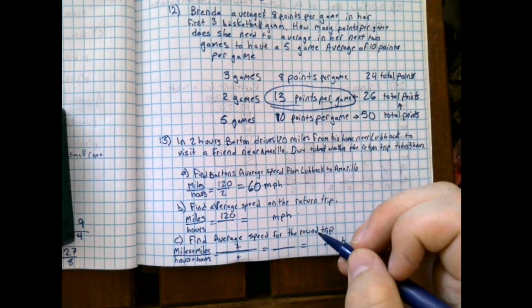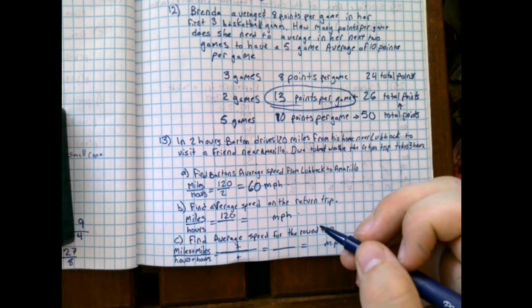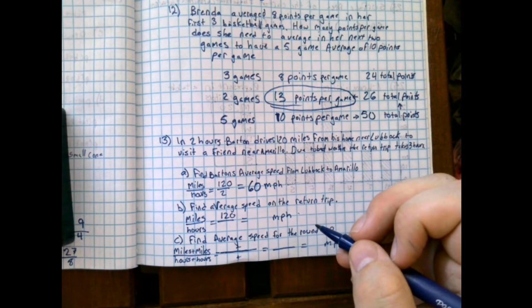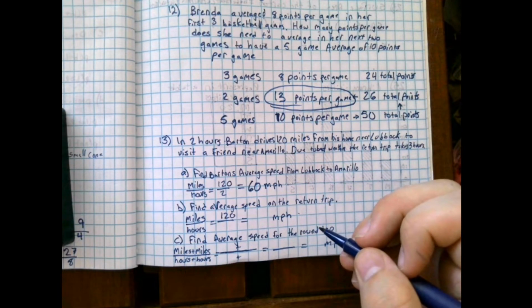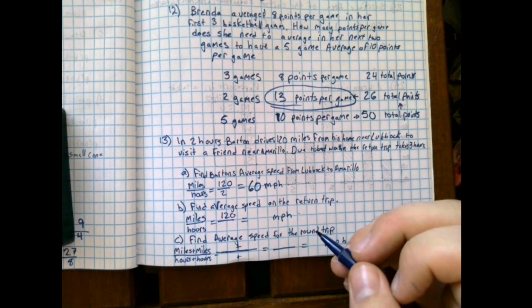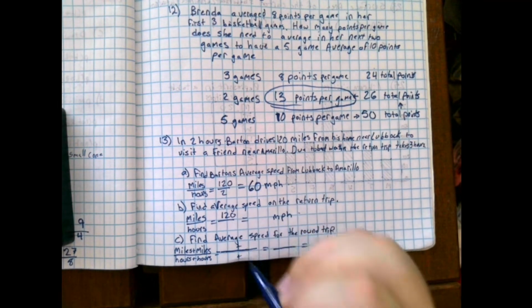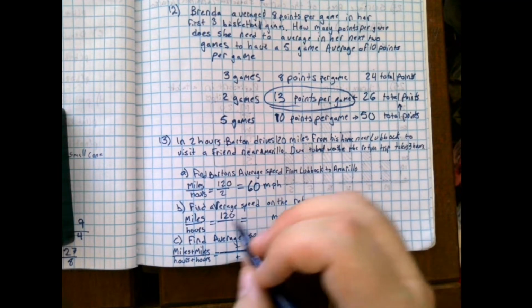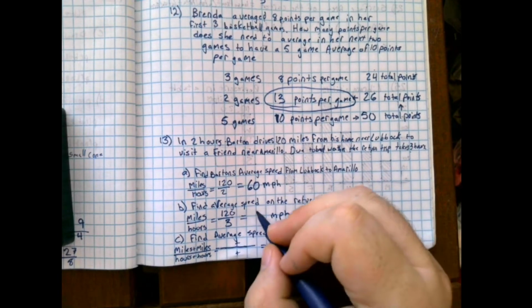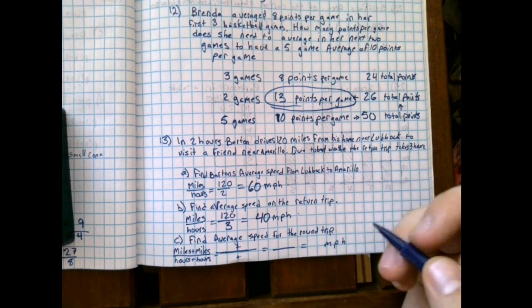Now, our next part asks us to find the speed on the return trip. Now, the return trip is going to be the same distance, because if you go from where you start to where you end, and then back from where you end to where you start, each part of that is the same distance. So we'll do 120 divided by the new time, which is 3 due to weather. 120 divided by 3 is 40 miles per hour.